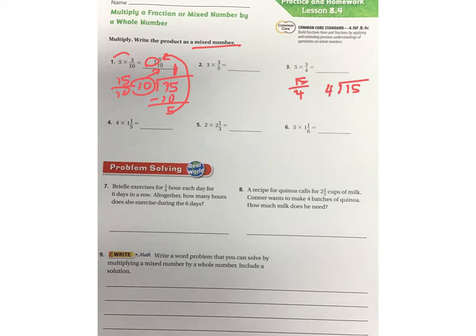Good. 4 times what is less than 15? 3, right. Okay, so 4 times 3 goes here. And 4 times 3 is what? 12. Good. We use 12 out of 15, so we subtract. And how many are left? 3. So 3 is our whole number. Our quotient is our whole number. Our remainder is our numerator. And our denominator is the 4 here. So the answer is 3 and 3/4.